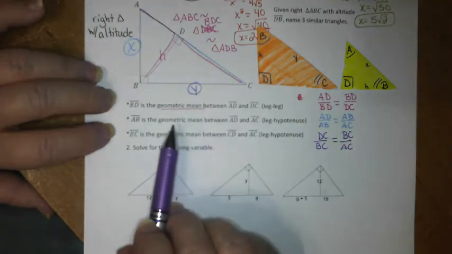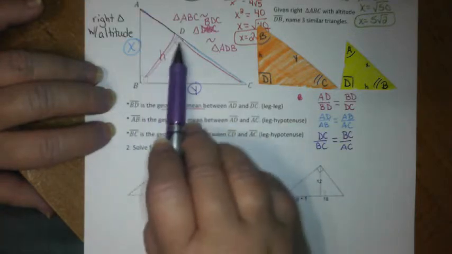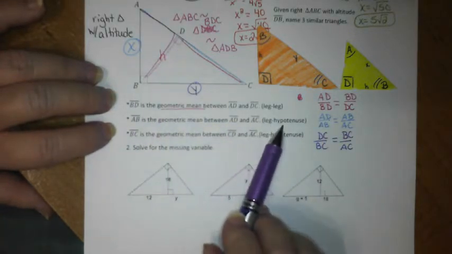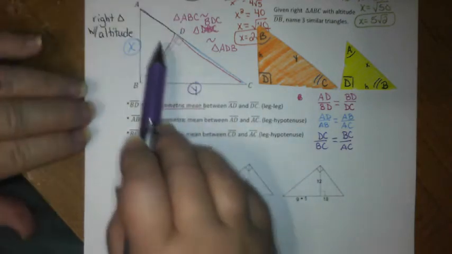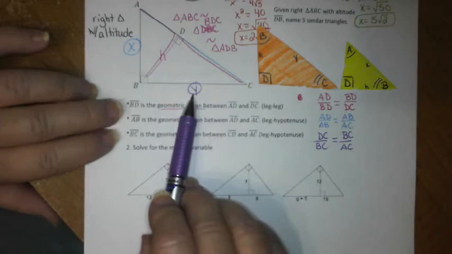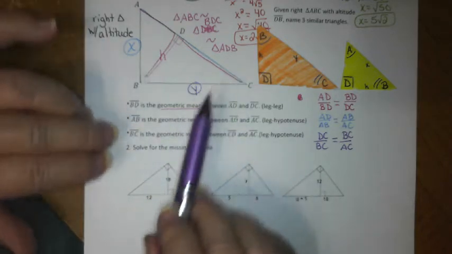So those are the three rules you need to know. There's leg over leg, which is this one in the middle, and the other two are leg over hypotenuse. You take the little triangle, leg, hypotenuse, then you take the big triangle, leg, hypotenuse, realizing that BC is in both triangles. So let's take a minute and see how this is going to work when we practice. We'll put these rules into practice with these examples and see how it works.